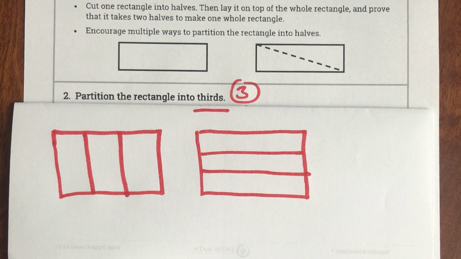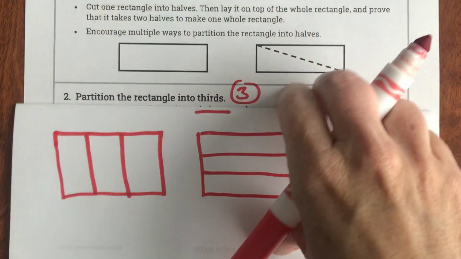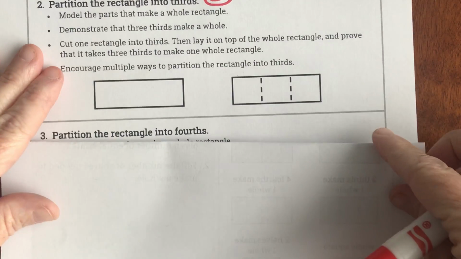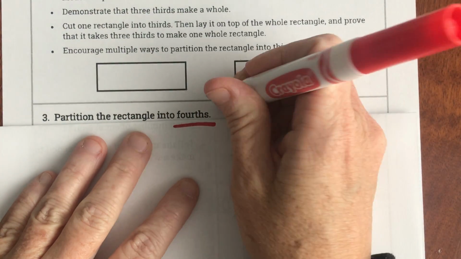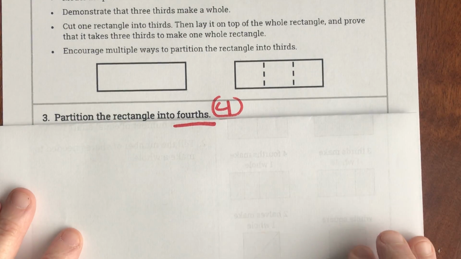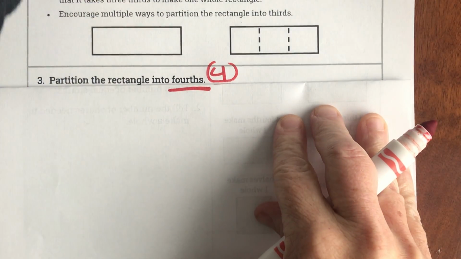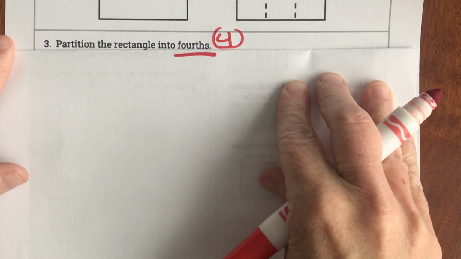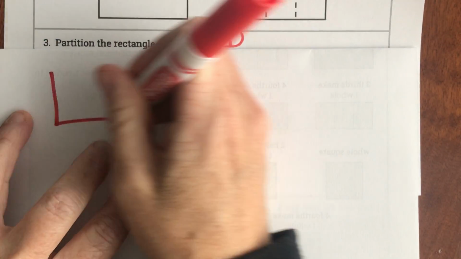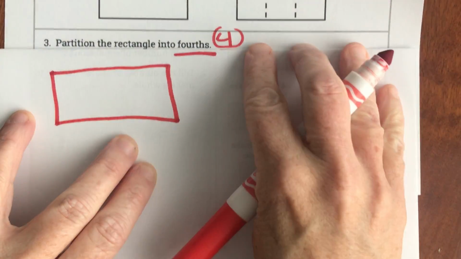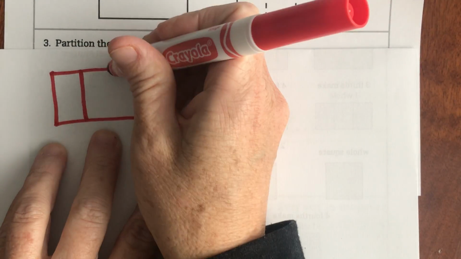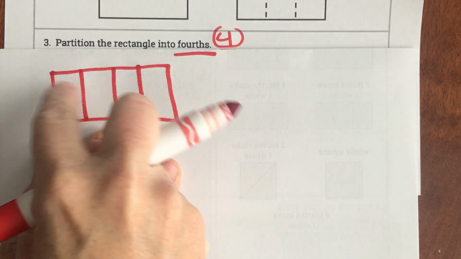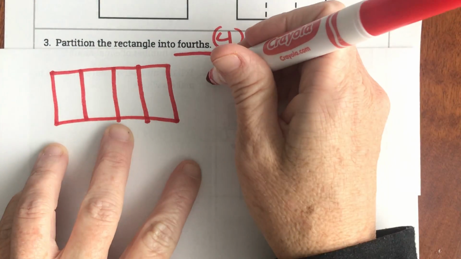Okay, let's look at even another one. Okay, this one you're going to see me do 3 different ways that I could answer this question. So my last question says, let's partition the rectangle into fourths. Fourths means 4 parts. And remember, we want them to be equal and fair. Okay, let me move my paper up. Equal and fair shares. So here's my rectangle. And notice how many lines it's going to take to cut it into 4 parts. 1, 2, 3 lines cut it into 4 parts, or fourths.